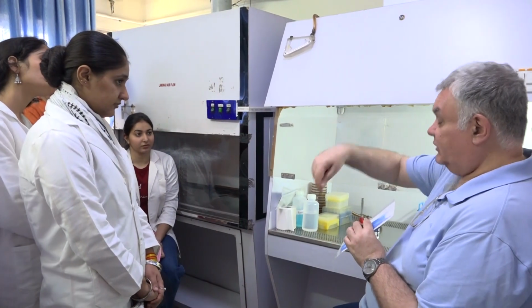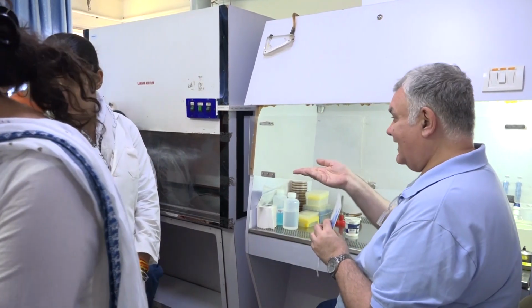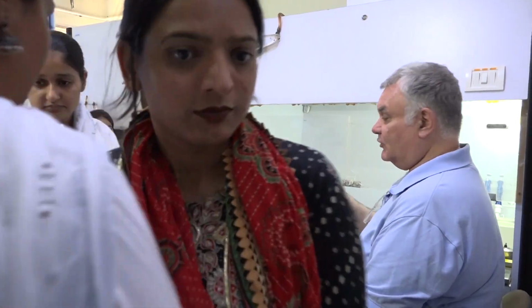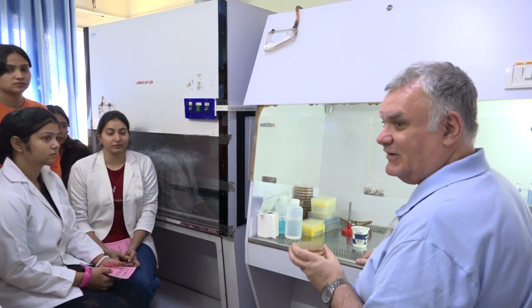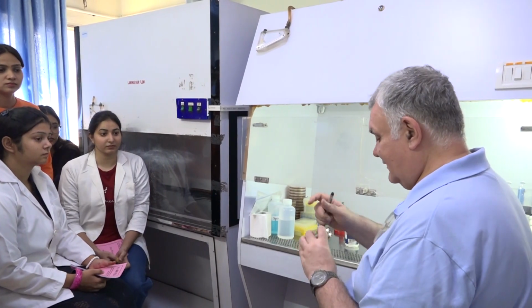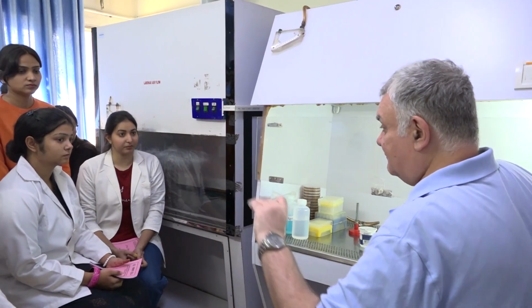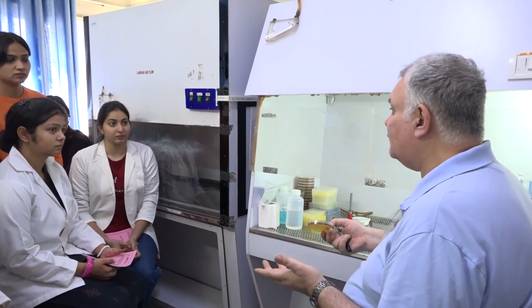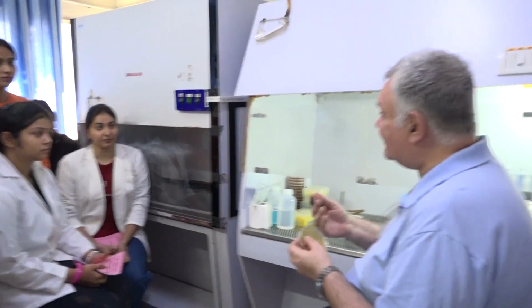If it's a platinum loop, you need to burn it until it's really red. Then you need to cool it down on the plate, and then you manipulate. Because if you don't cool it down, it will kill the culture. Remember, when you mark on the plates, never mark on the top, always on the bottom. Because imagine you carry the plates and they fall down. You're going to lose the sample, but you still have the chance to save it.